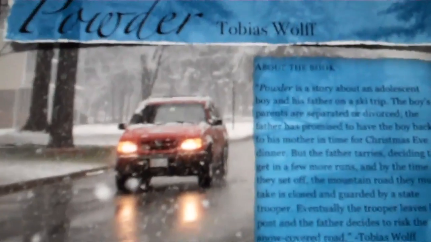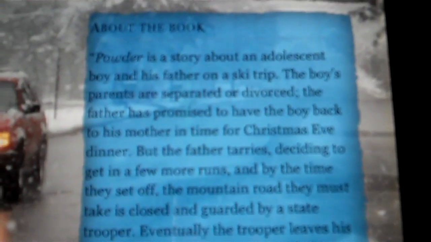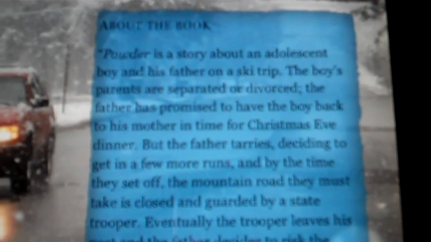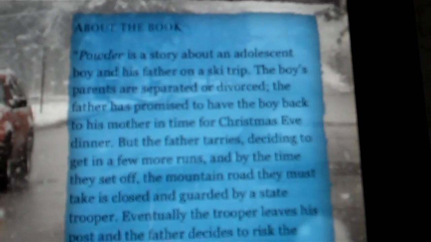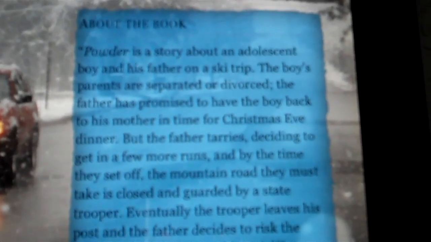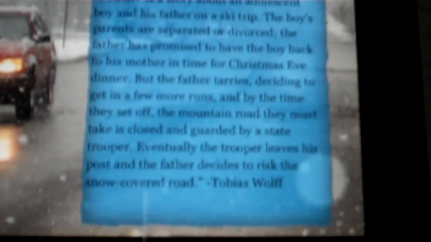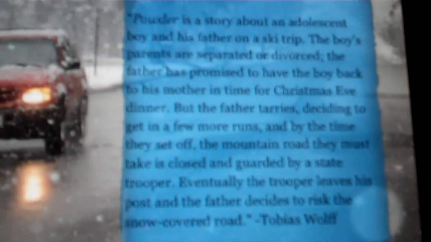Okay, so this is the first page, and the students had written text here. It says, Powder is a story about an adolescent boy and his father on a ski trip. The boy's parents are separated. The father has promised to have the boy back to his mother in time for Christmas Eve, etc. And so that's just a summary given by Tobias Wolff that they put on the introductory page, probably because they thought it would be helpful for their readers.